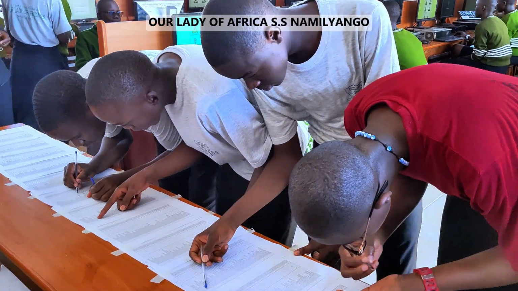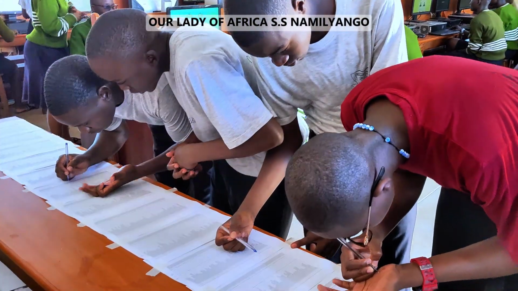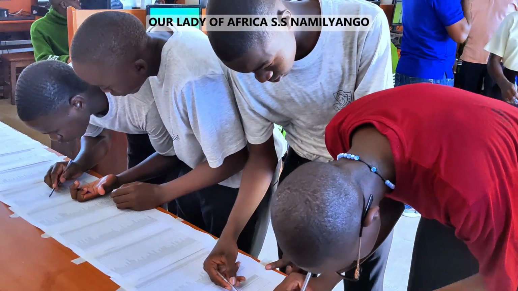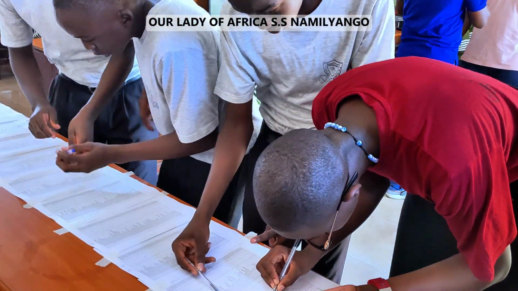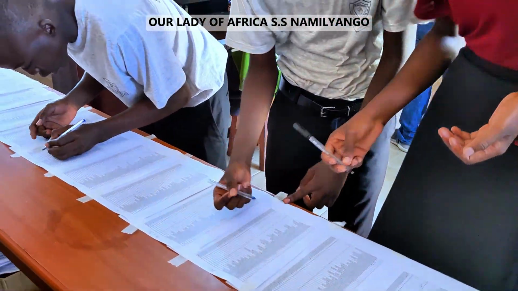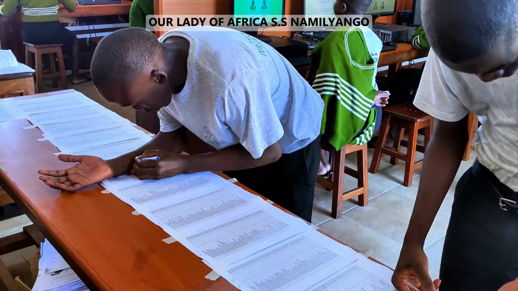So the learner accesses the computer and enters their 6-digit code. If they don't enter a correct digit code, they will not proceed to the next page where we have the candidates. So that means whoever doesn't have the voter's number is not an eligible voter.